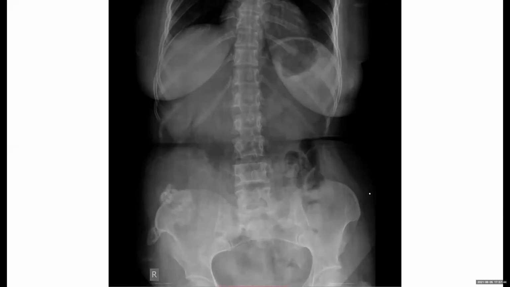The most striking abnormality I can see is some soft tissue lesions overlying the right iliac bone and also projecting at the right anterior superior iliac spine. There is some loss of joint space at the sacroiliac joint on the right side.